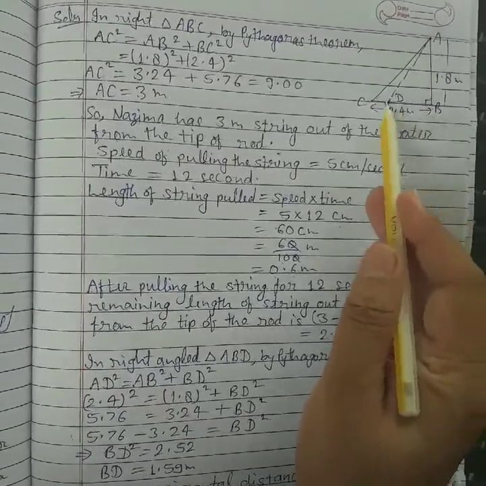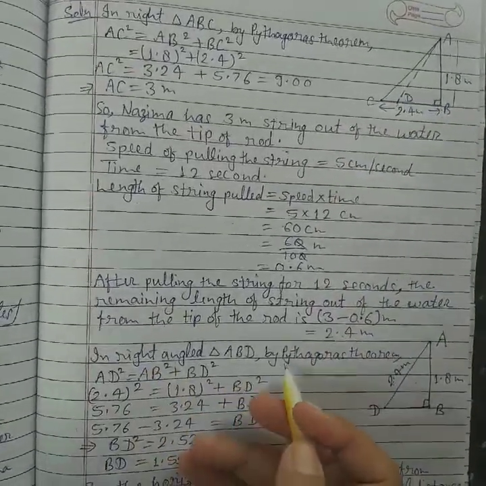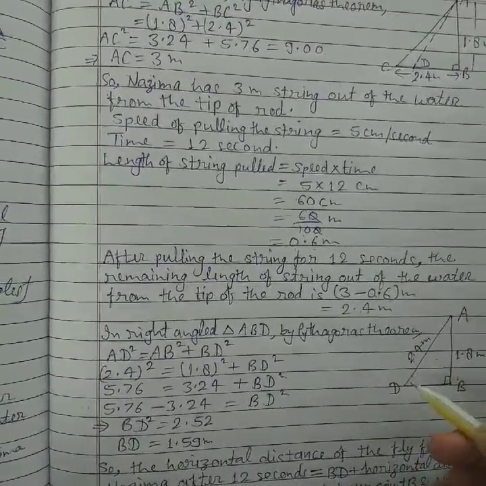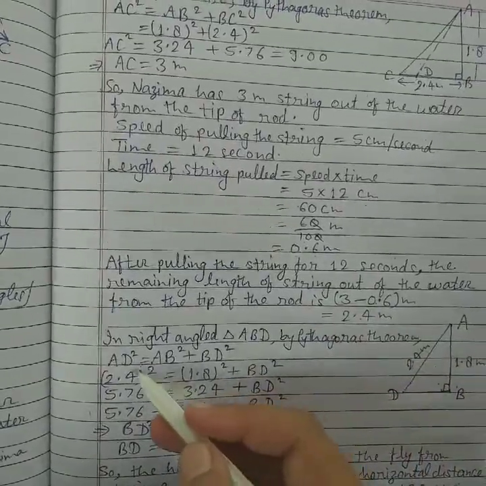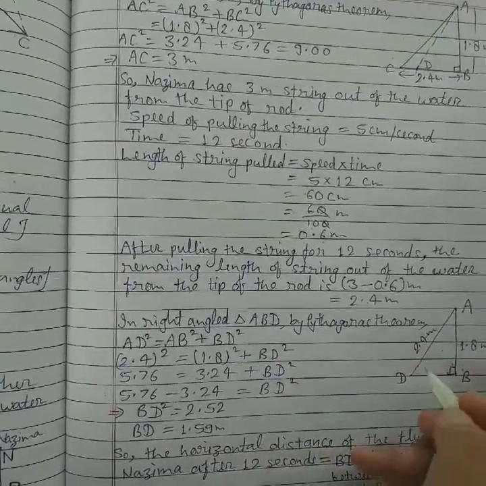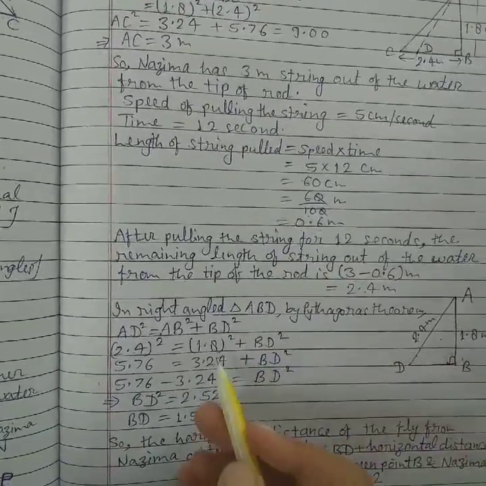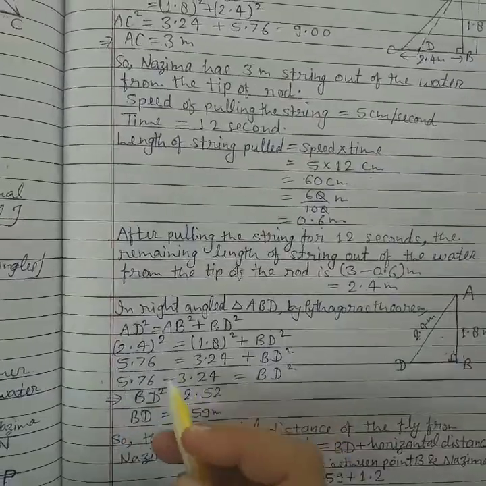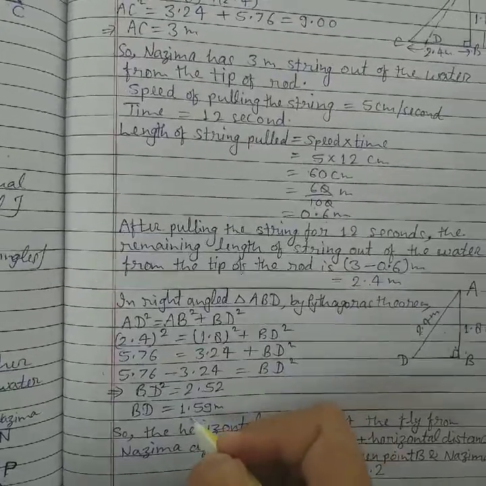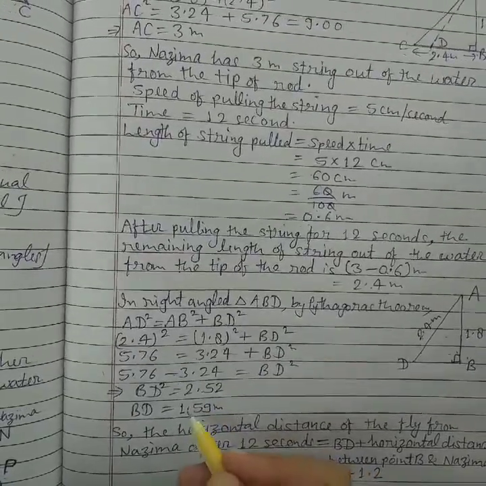Now DB, that is we have to find horizontal distance, and AD is 2.4 meter. Now in right angle triangle ABD, so we redraw this triangle again. So AB is 1.8, AD is 2.4 meter. Then we are finding BD by Pythagoras theorem. So AD square equals to AB square, 1.8 square plus BD square we have to find. 2.4 square, that is 5.76, 1.8 square is 3.24 plus BD square. 3.24 transfer to RHS, so it will be subtracted. Now we will get on subtracting 2.52. Now BD equals to square root of 2.52 and we can find it by division method. Clear? So it is 2.52 का root क्या हुआ 1.59 meter.